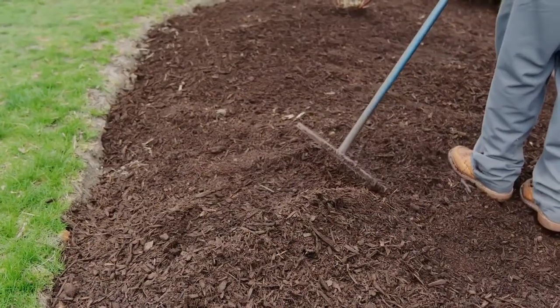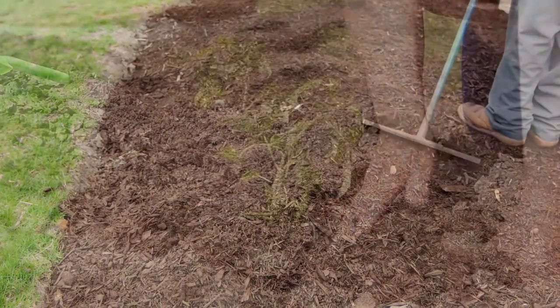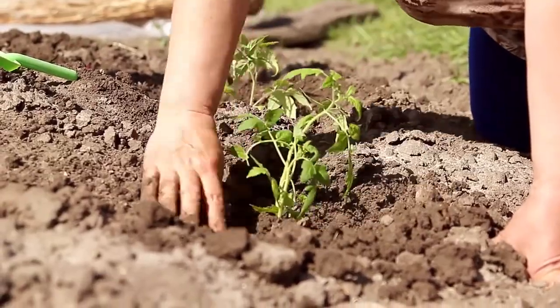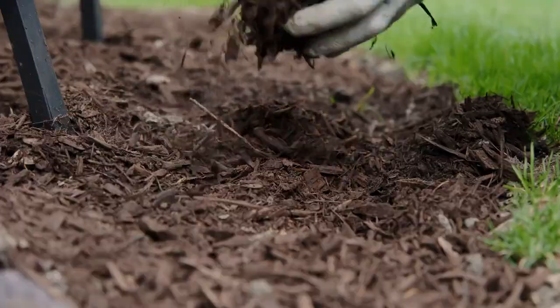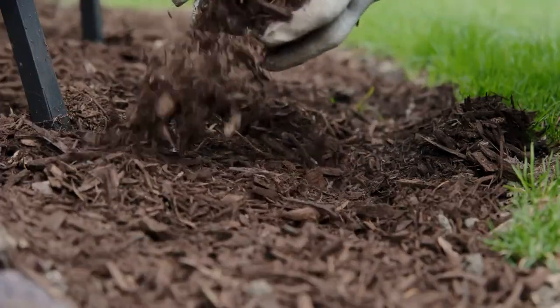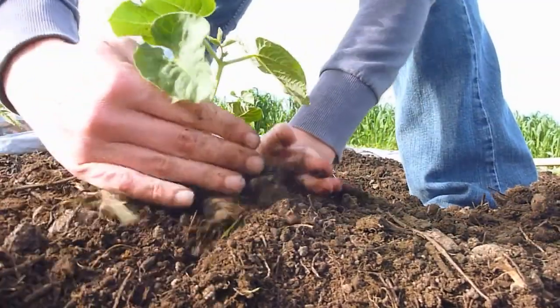Finally, it's important to practice good garden management to maintain healthy soil and promote drainage. This includes avoiding overwatering, using mulch to conserve moisture, and avoiding compaction of the soil. By following these tips, you'll be on your way to good drainage and healthy soil in your garden.